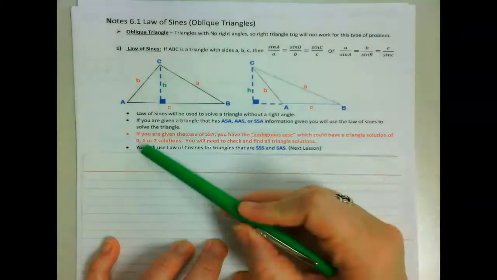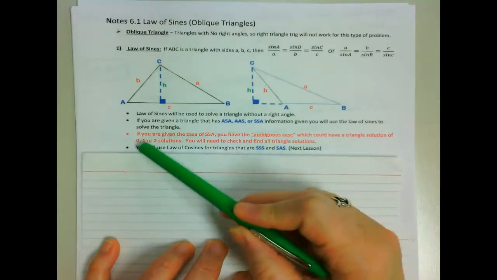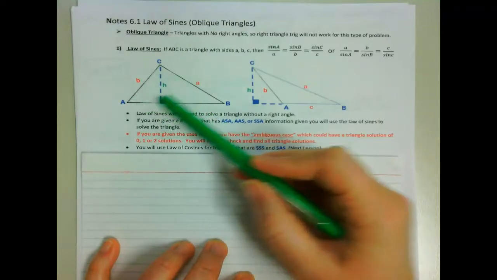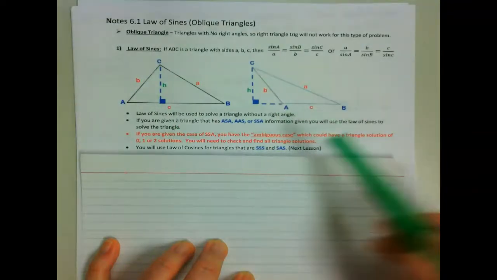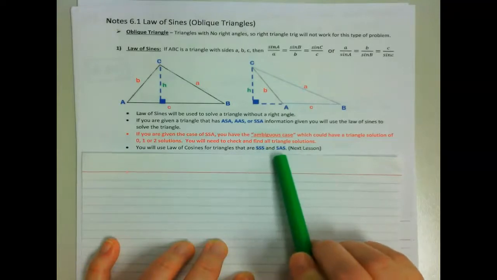If you can find 1 solution, then you will check to see if you can find a second solution, because there can be 2 ways a triangle could work out. It could work out as an acute angle here, or it could work out with the obtuse angle over here. So you have to check for that. If you lay out your given information and you have a side, side, side, or a side, angle, side, then that's what we'll be doing in the next lesson when we learn law of cosines.